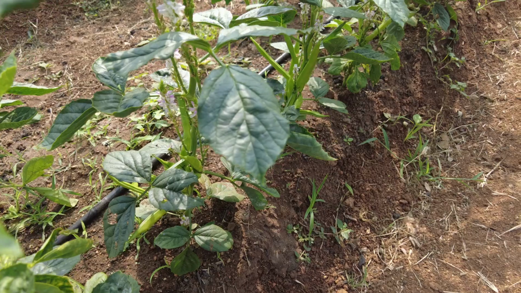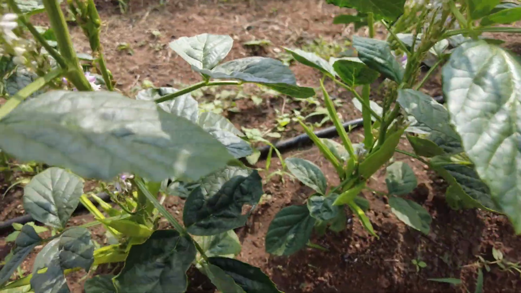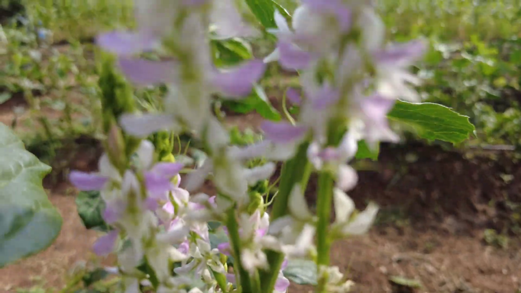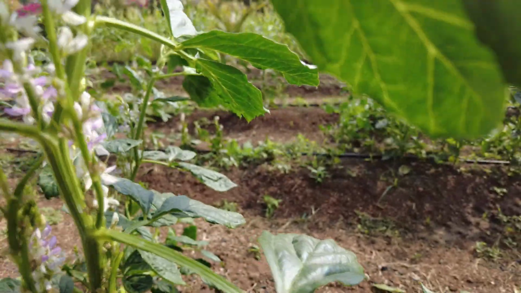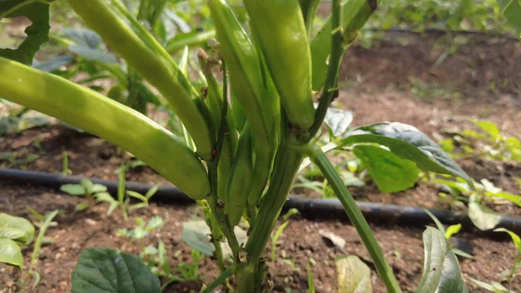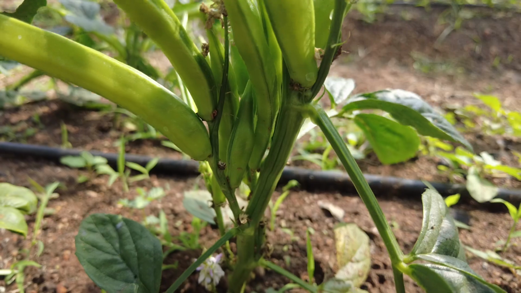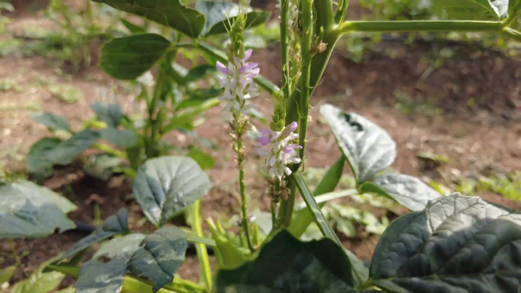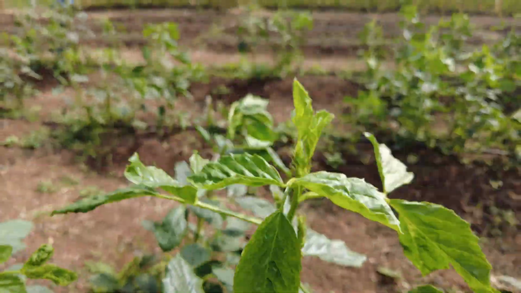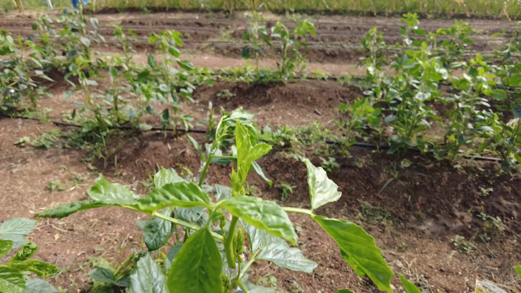Similarly this 2 kg applied plot also, we can see that the flowering has started. The fruiting is, you see, it is very low. It has not started actually much. So maybe the growth is happening.